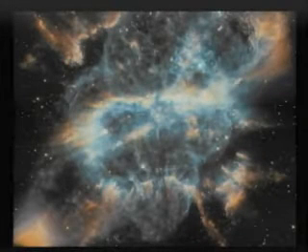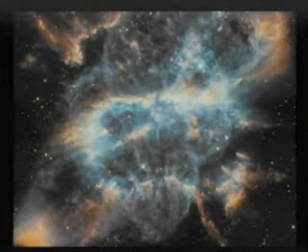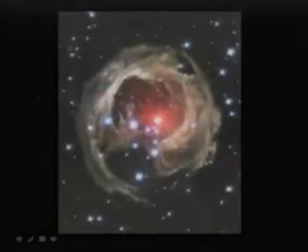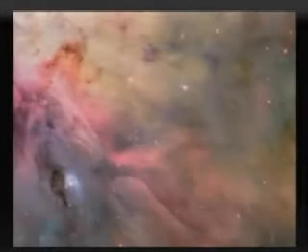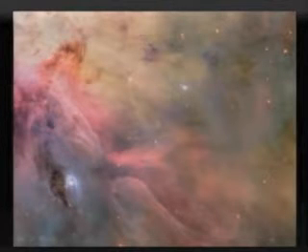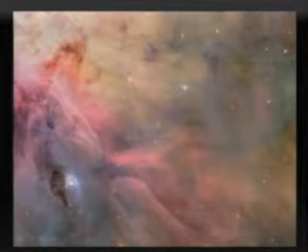So this is an image from the Hubble Space Telescope. And what you can see here is gas and dust and plasma surrounding an exploding star. Here's another nebula around a star. And here's another again. This is actually part of the Orion Nebula. This is about 1,300 light years away from us, and this is the nearest star formation region to us. So stars are actually being born in this nebula as we speak.